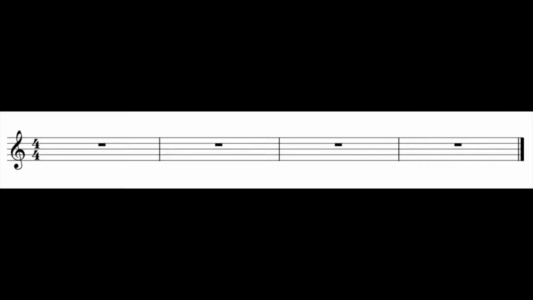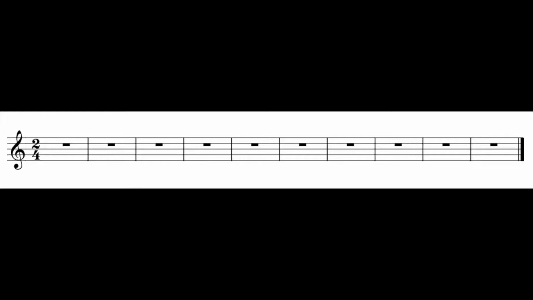Any one staff on a page could have several measures on it. Here's an example of a staff that has two measures on it. Measure 1 and measure 2. Here's an example of a staff that has 4 measures on it. Measure 1, measure 2, measure 3, measure 4. Here's an example of a staff that has 10 measures on it.